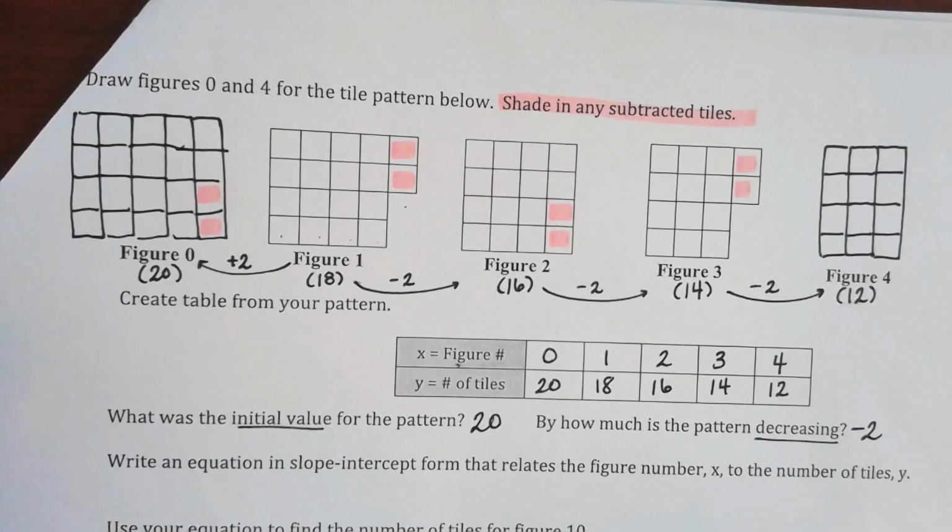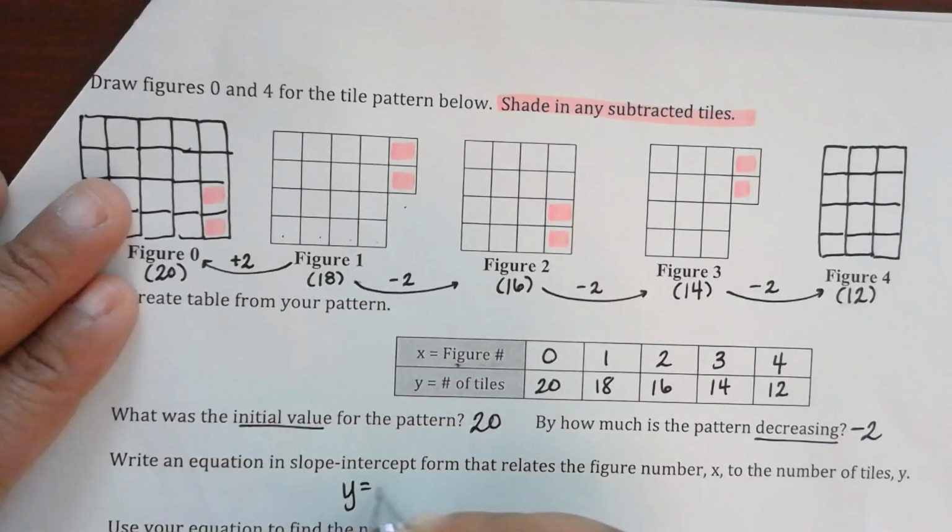It's different than how we did the positive ones. You could put the plus or you can leave it as is. But in this case, you always have to put the negative. How would I write an equation in slope-intercept form that relates the figure number x to the number of tiles y? Are we sure about that? Think about what you just said. What was it? 20 minus 2x, but that's not slope-intercept form, is it?